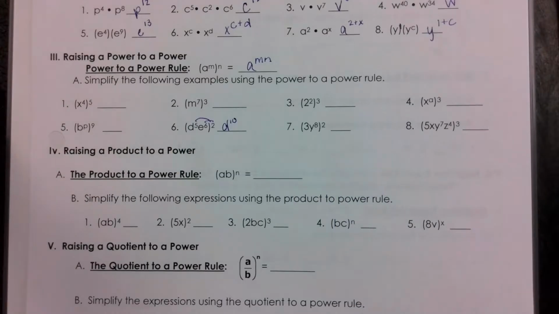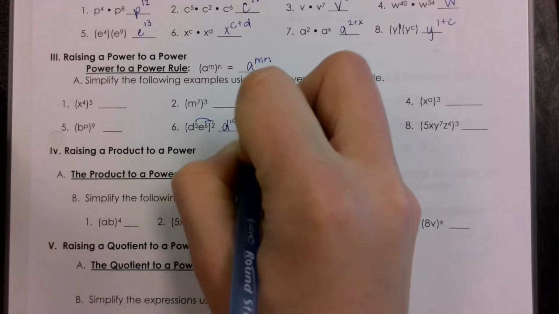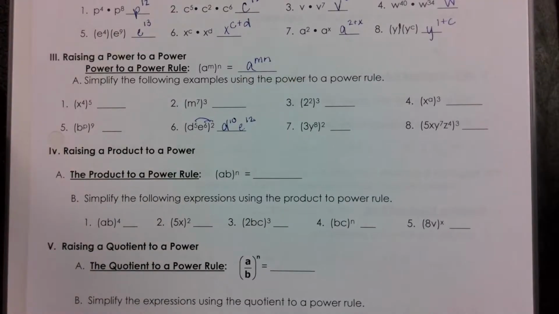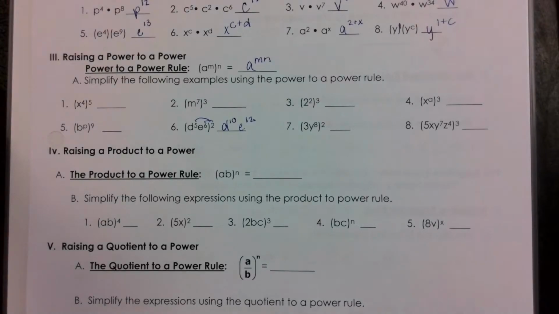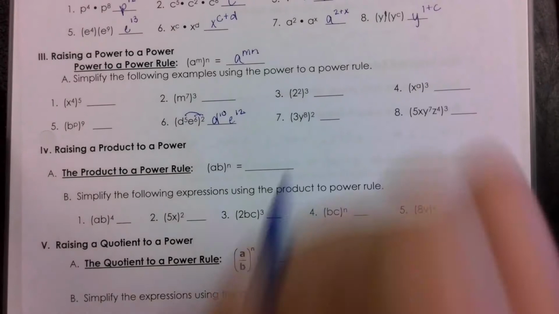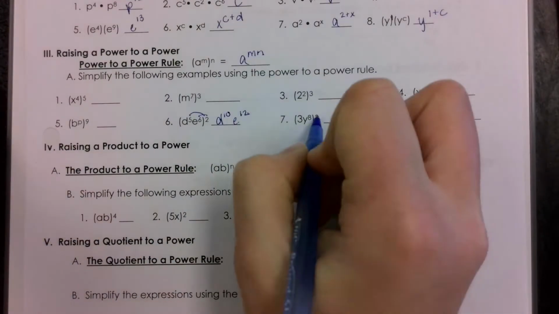Then we've got e to the 6th squared. So multiply 6 times 2, 12. So that's going to be e to the 12th. Is that okay? Are we sure? I don't even know what I said the first time. I'm sorry. So if we look at number 7, again, everything is getting squared. So it's kind of like distributing in the fact that everything's got to get that exponent of 2.